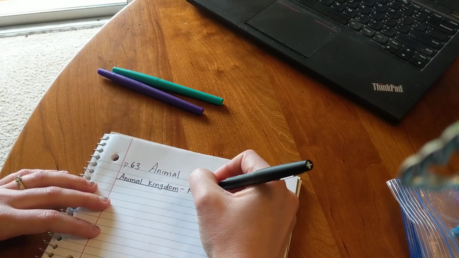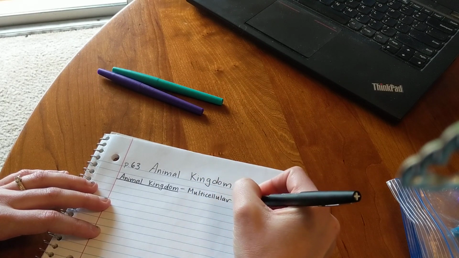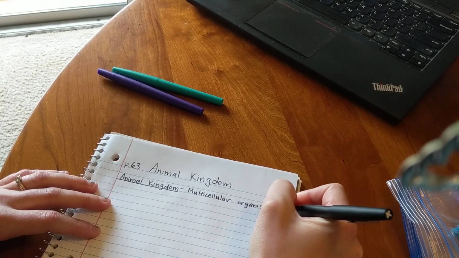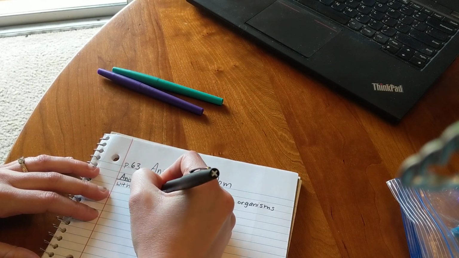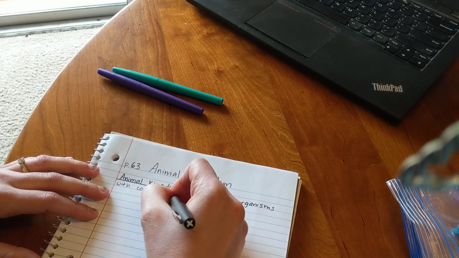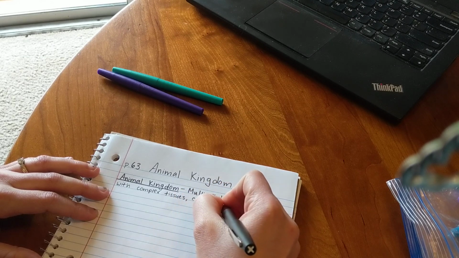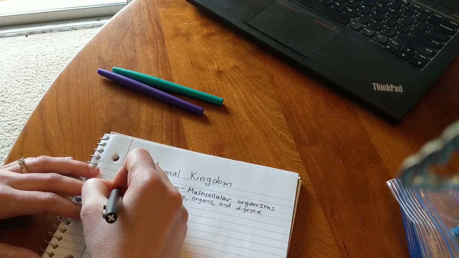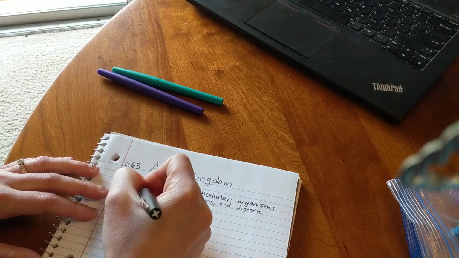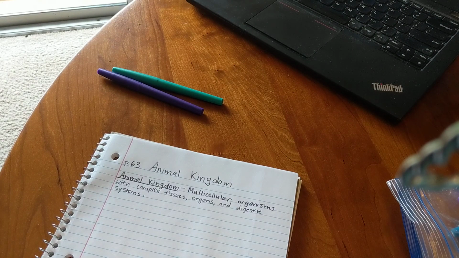They are multicellular organisms with complex tissue, organs, and digestive systems. Okay, so that's the definition for the animal kingdom.